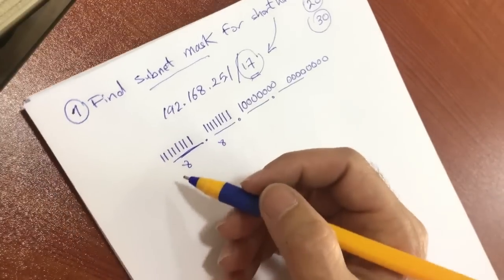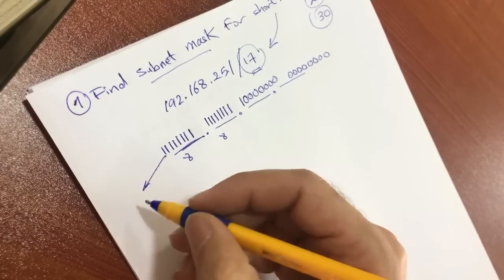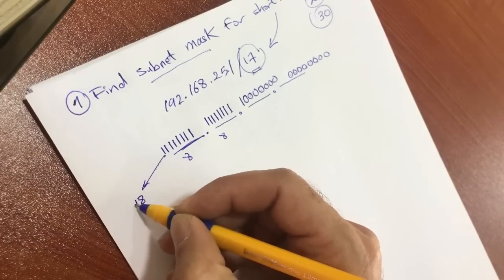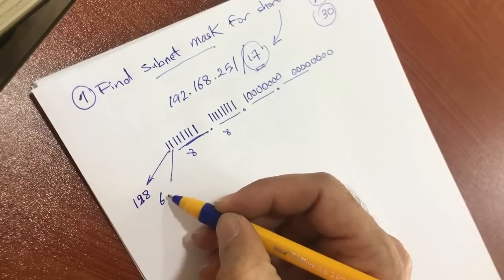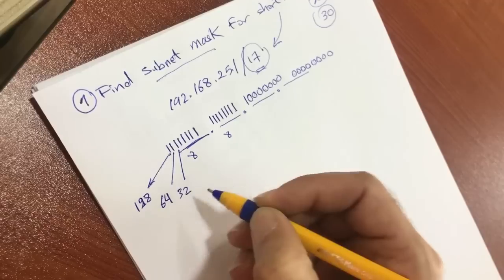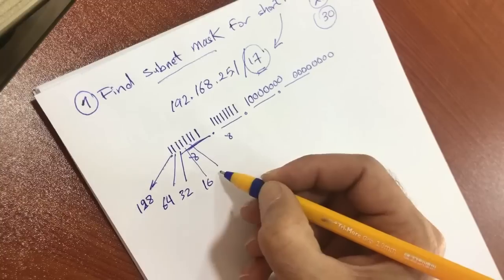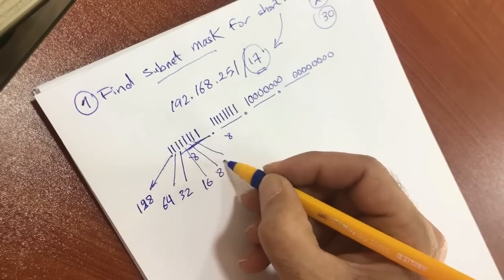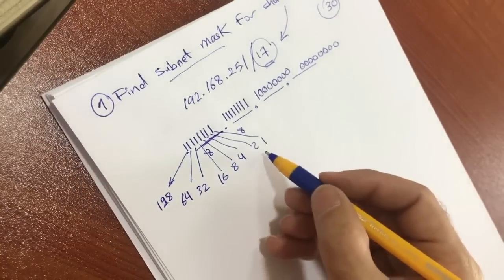As you know, each of these bits represents a number. The first one is 128, 64, 32, 16, 8, 4, 2, and 1.